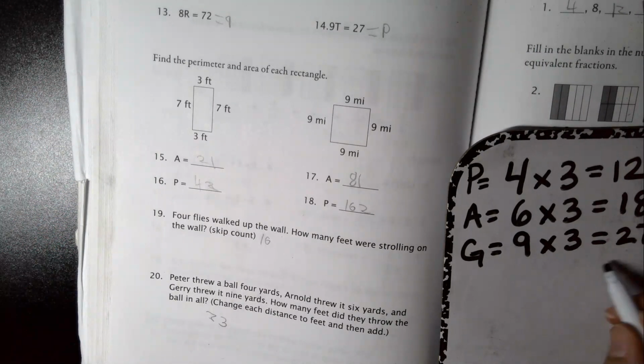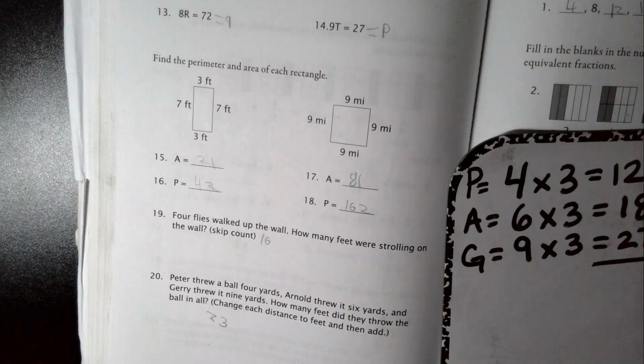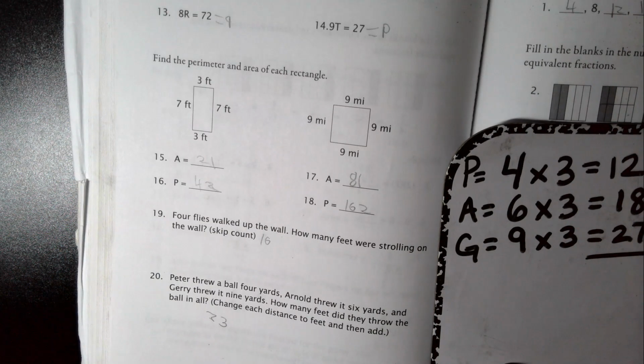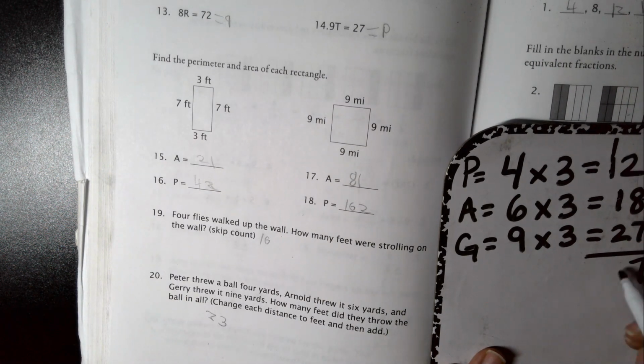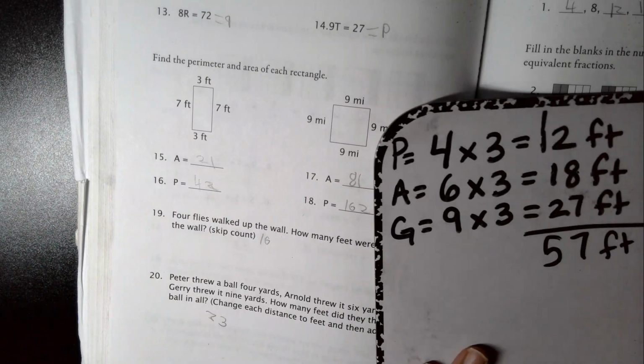Okay, now what can we do? We can add all of that because they're asking us how many feet did they throw the ball in all. So we're going to add up all of their things. If we look for the first numbers that we can see that make a 10, it makes it easier. So 2 and 8 make a 10. So that's 10 plus the 7 is 17. Okay, and then we'll do 2 plus 2 is 4, and then 5. So they threw the ball all together 57 feet.